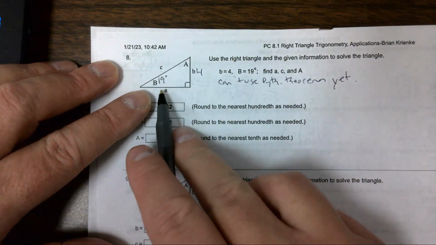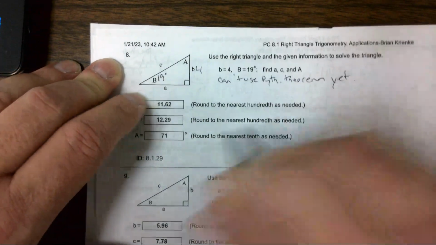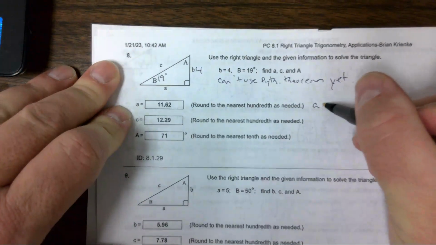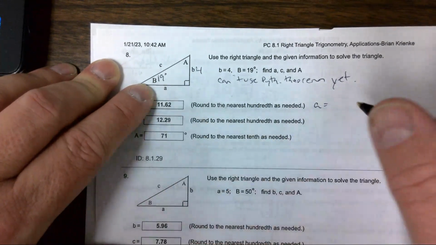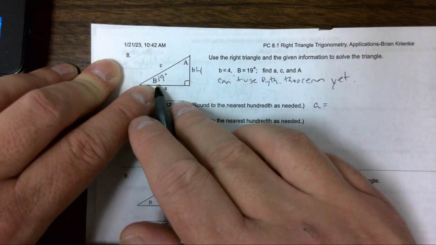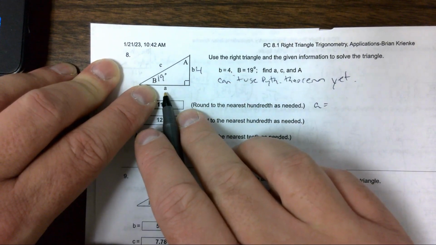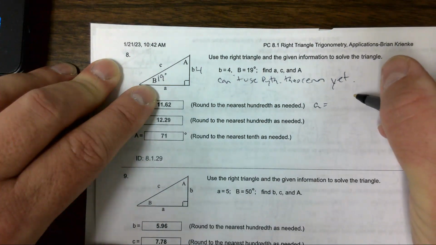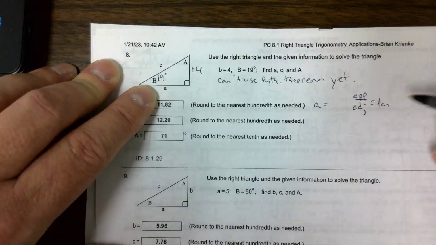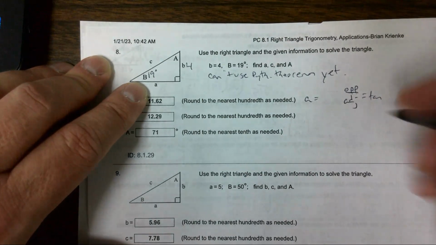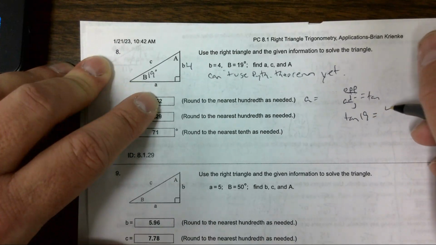So what we have to do is set up things with, to get A, opposite over adjacent, which is tangent, and we say tan 19 equal 4 over A.